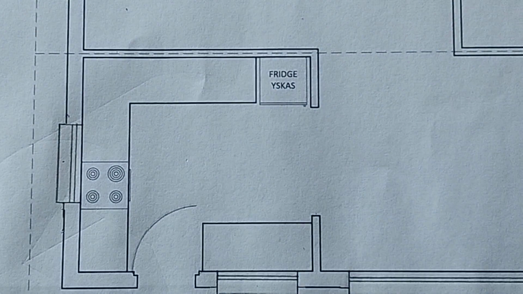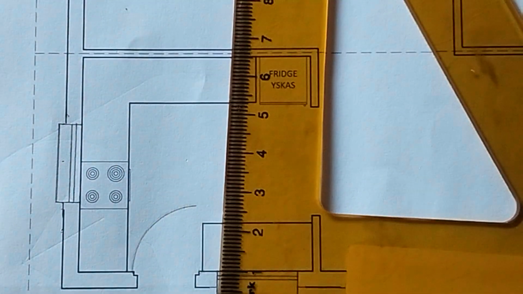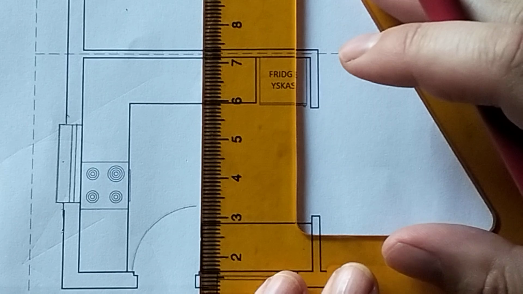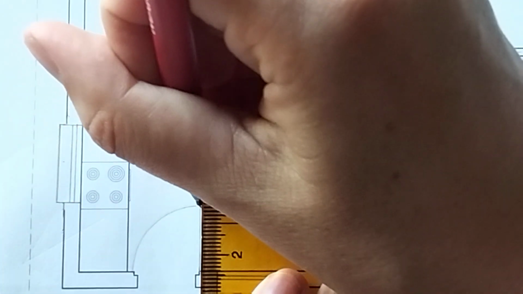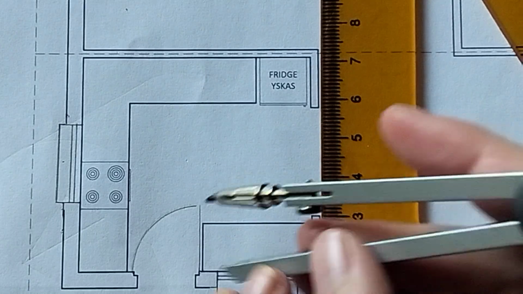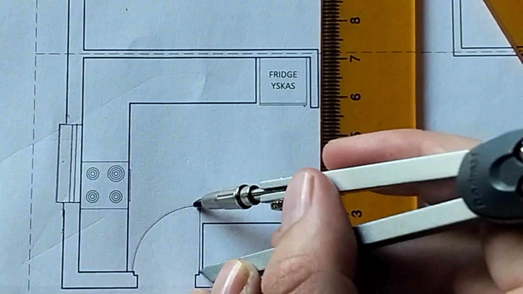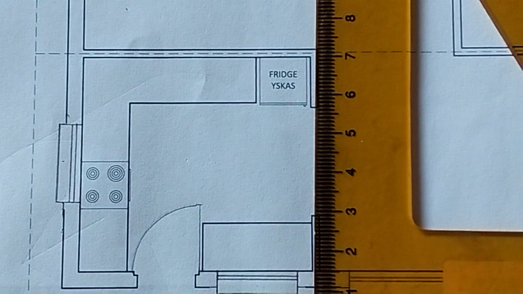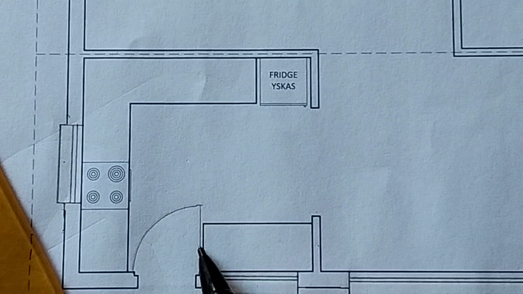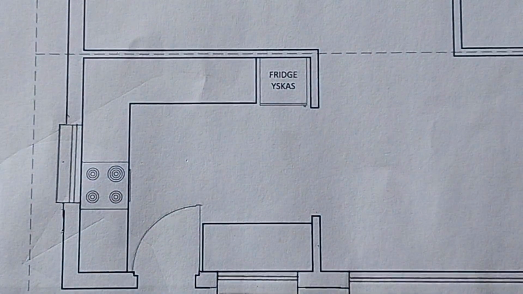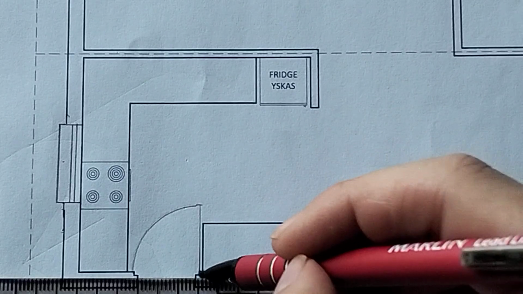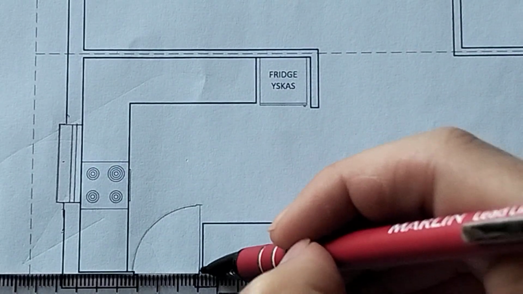And then what you can do is to go and draw a line from this corner where you put your compass. I can just extend that arc. And to know what is the thickness of the door, remember, if your door is closed, your door will fit in perfectly in there, like that.